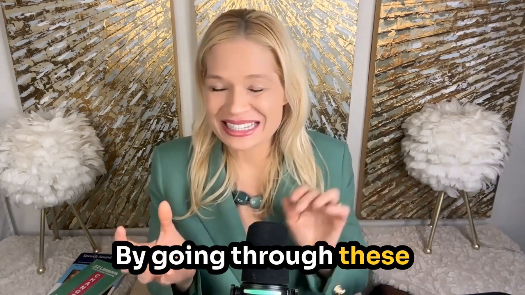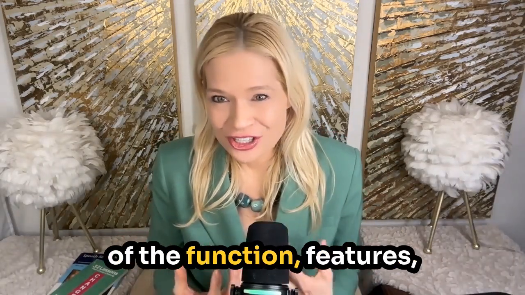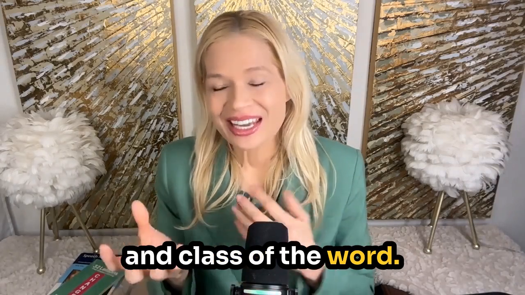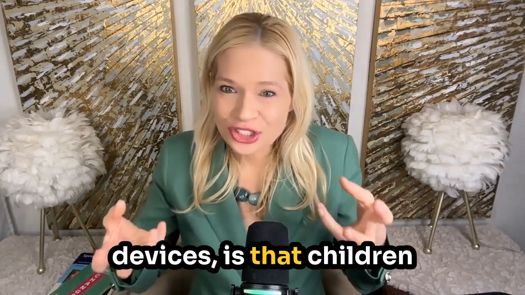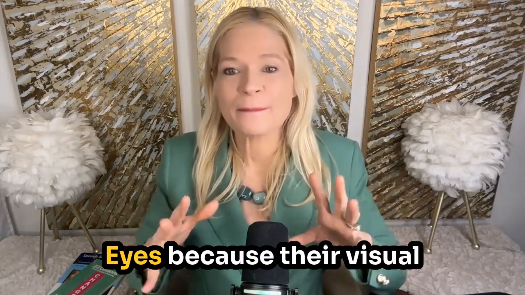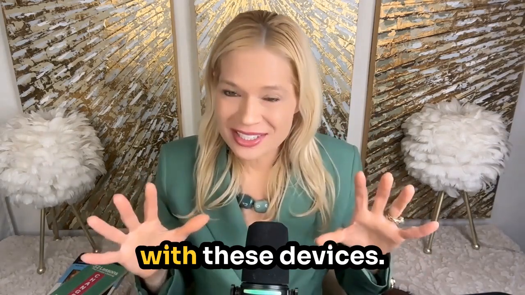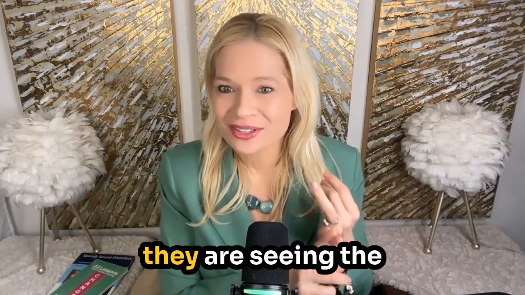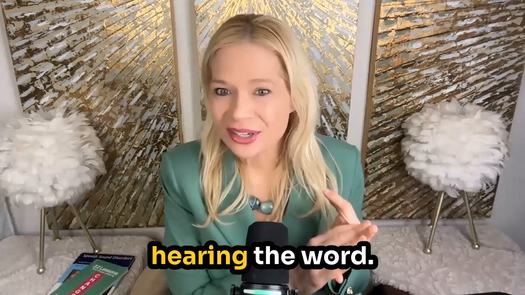By going through these layers on the device, you're getting this idea of the function, features, and class of the word. And the neat thing about the word when you have these high-tech devices is that children with autism often learn language using their eyes because their visual skills are their strengths. And what they're doing with these devices, they're seeing the word, and at the same time, they are seeing the picture of the word, they're seeing the print of the word, and they're hearing the word.